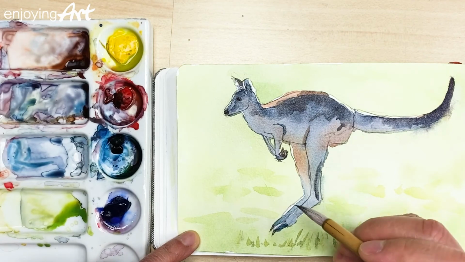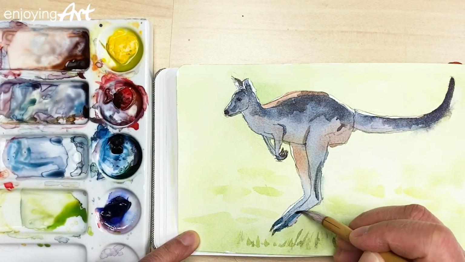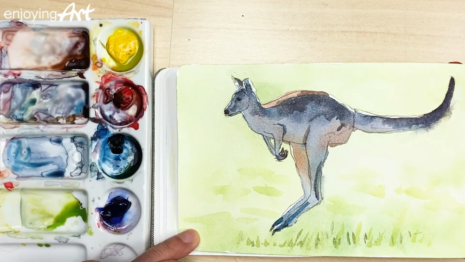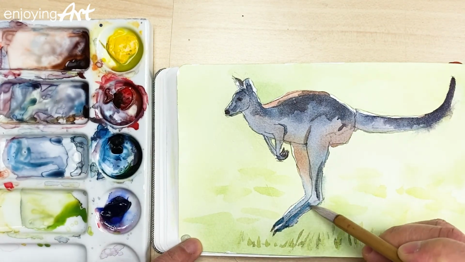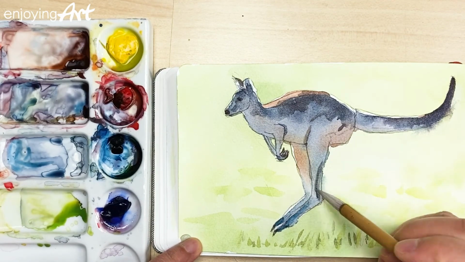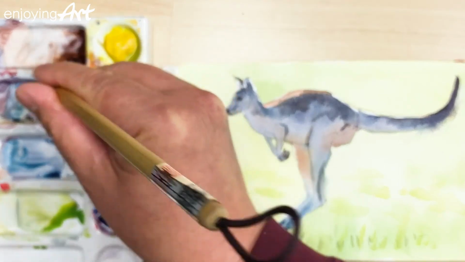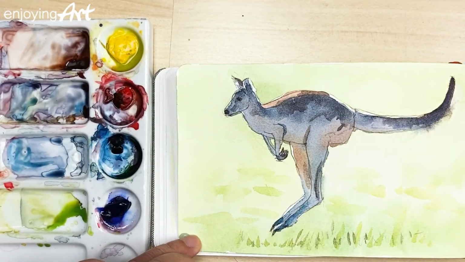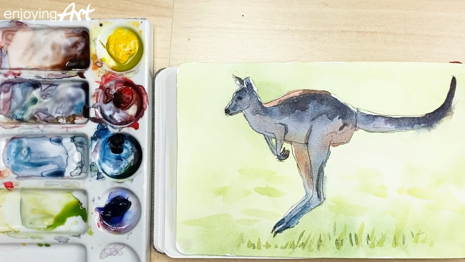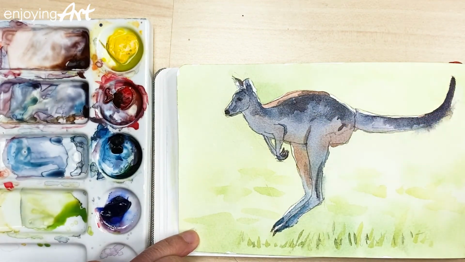And the finger, a little bit darker, like that. There you go. A little bit warmer color, just a little bit right over here, and showing there is a little fold over there. And the kangaroo looks pretty good now.